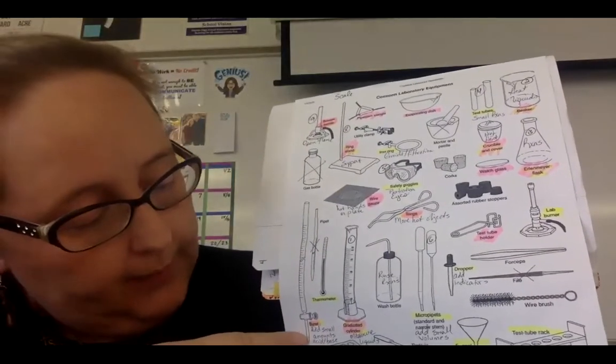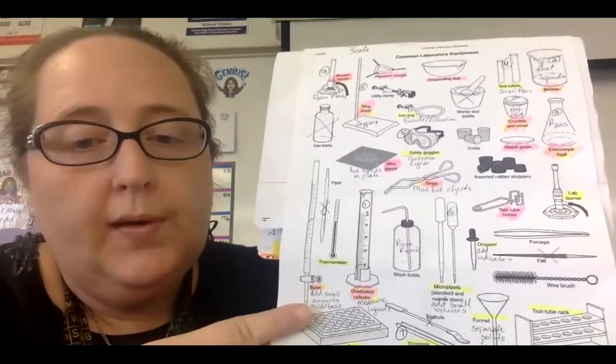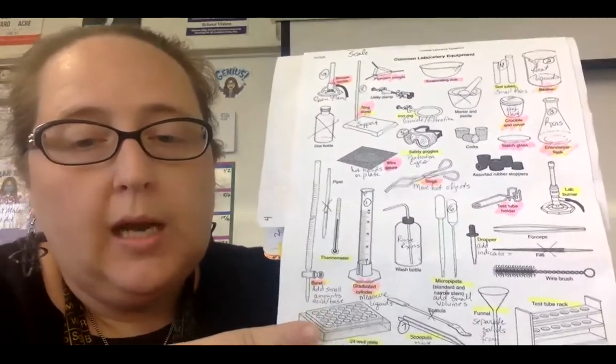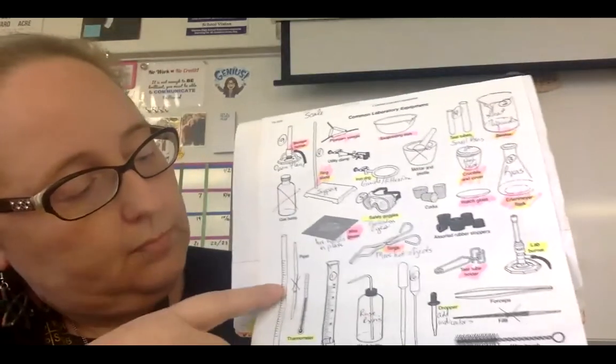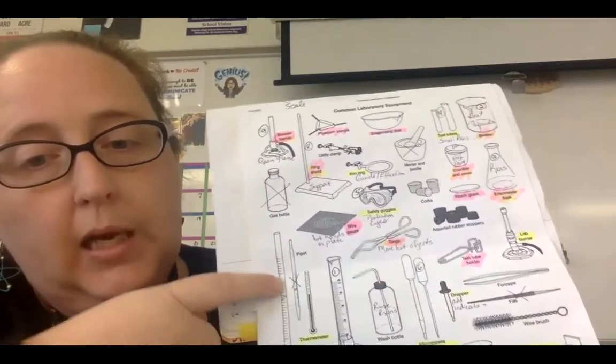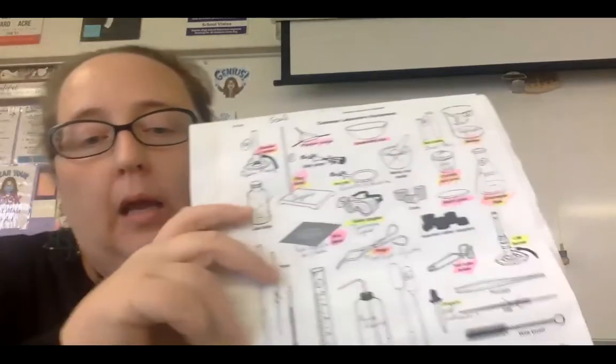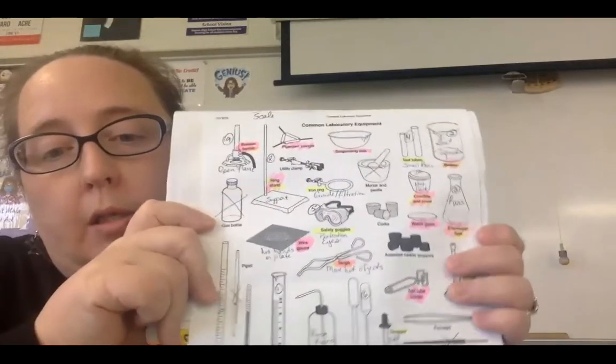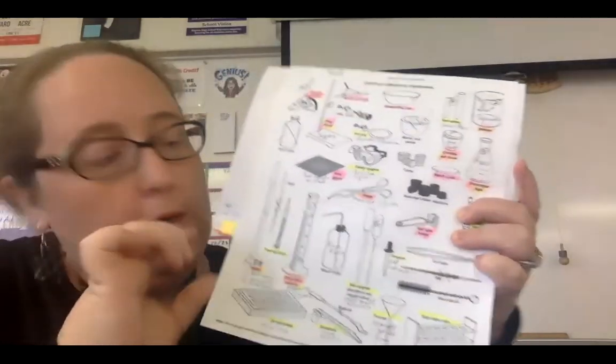Over here, we have this really long one with the end that turns. It's called a burette. And you use it to move a very small amount of liquids, usually an acid-base reaction. These glass pipettes usually have a bulb on the end of them. You may use them in college.